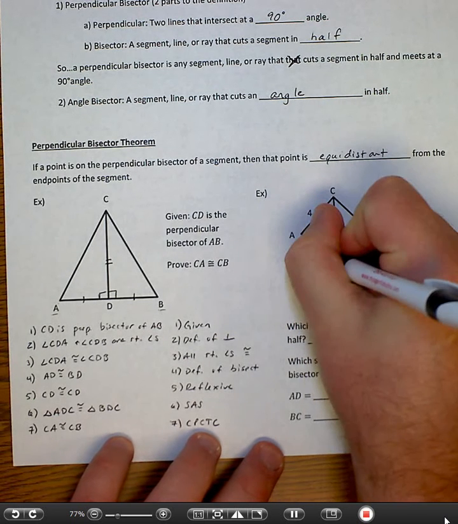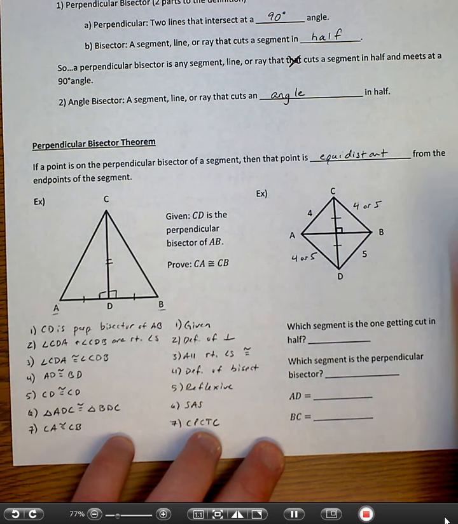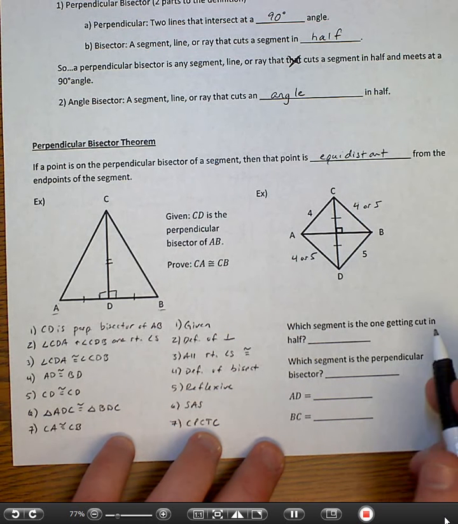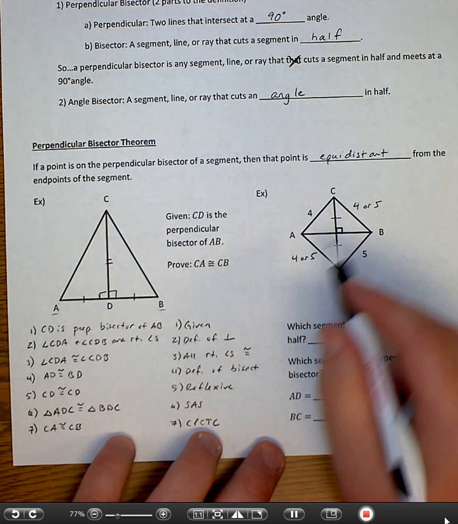We know that. And CB is either going to be 4 or 5. So you really have a 50-50 chance on both of them. Now, if you're okay with a 50-50 chance and just guessing, go for it. But I'm going to show you a way, hopefully through these questions here, to figure out which one it is and not have to guess.